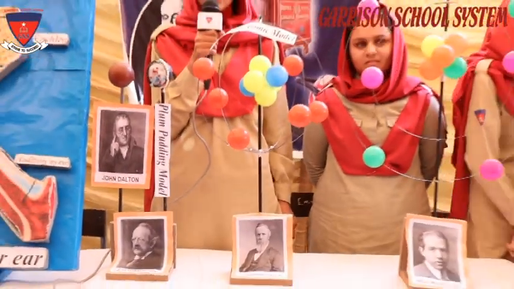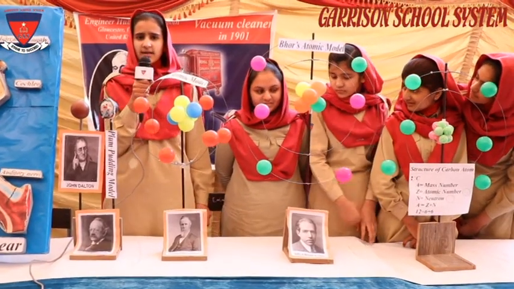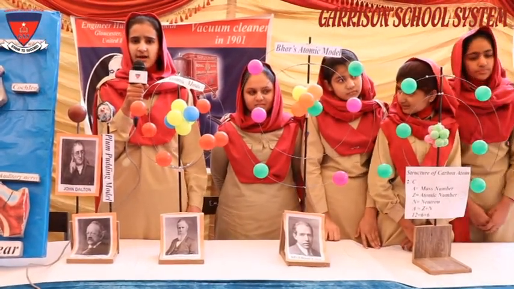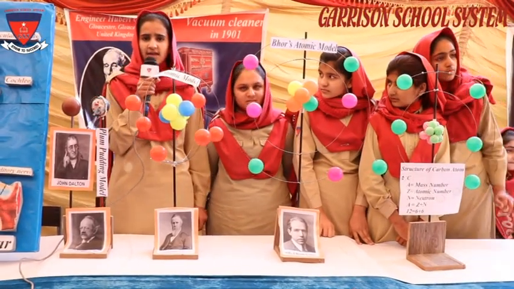In 1886, Goldstein discovered protons. In 1897, J.J. Thomson discovered electrons. In 1932, Chadwick discovered neutrons. Neutrons are neutral.